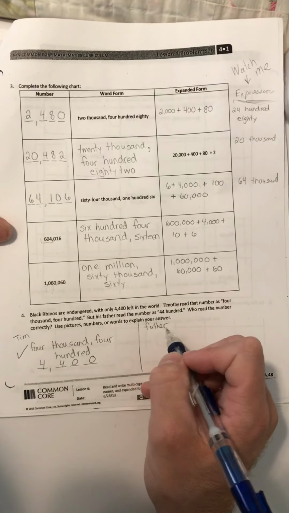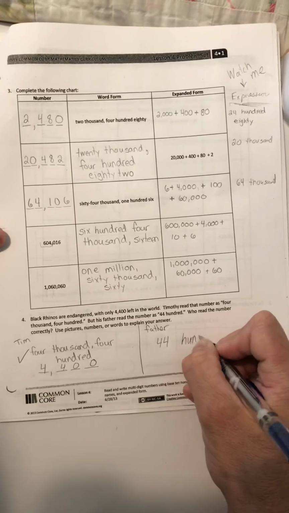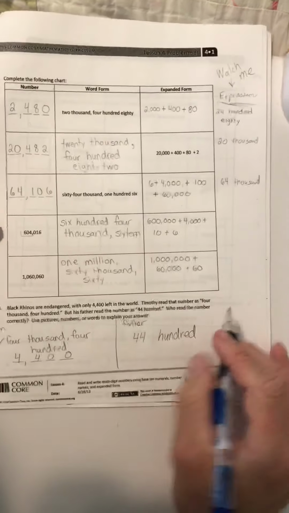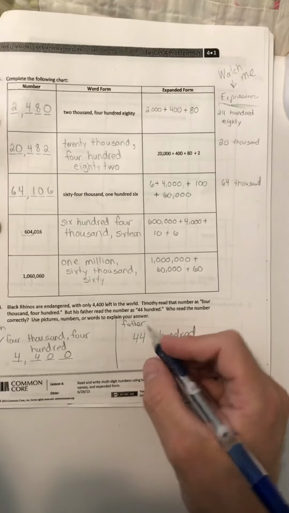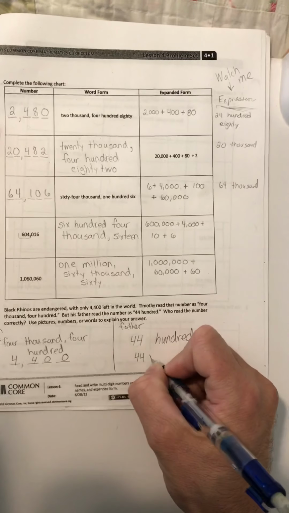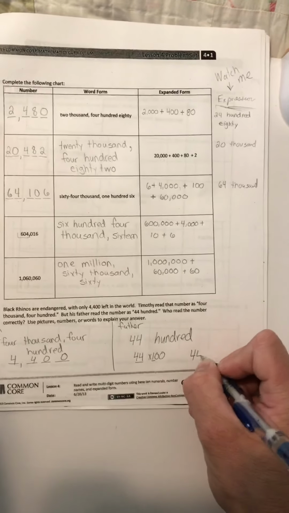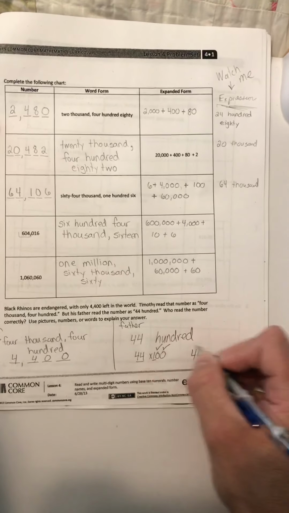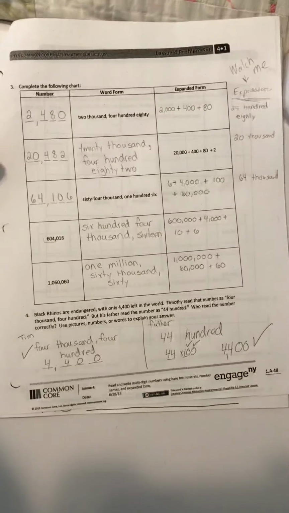And let's say what his father said: forty-four hundred. Now remember, this is the expression. This is what I was just doing up here. 44 hundreds. Let's go ahead and take 44 hundreds. So I'd go 44 times 1 would be 44, plus 2 zeros, 1, 2, 1, 2. Dad is right too. So they are both correct.